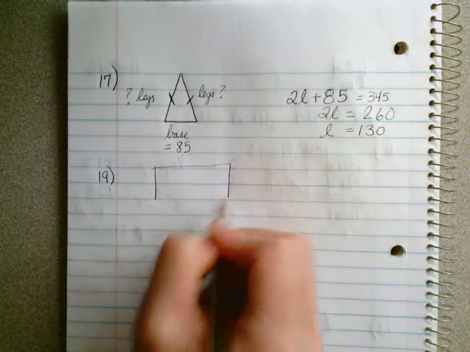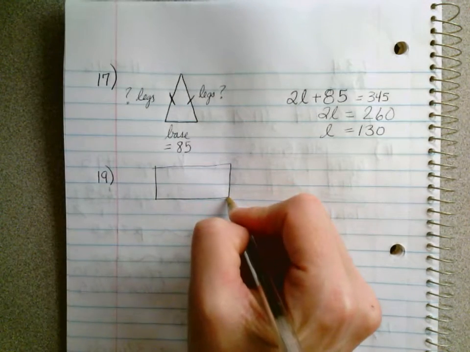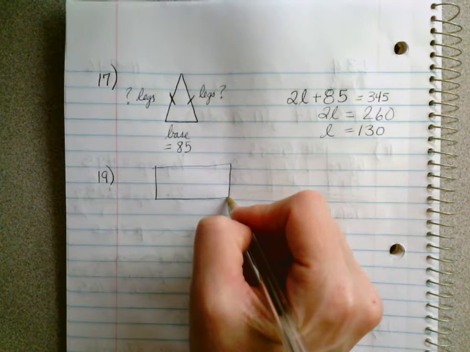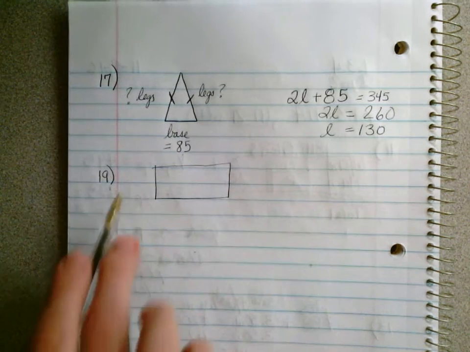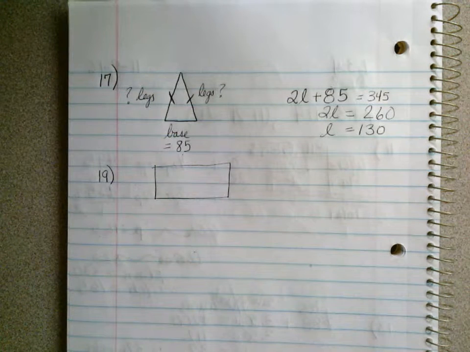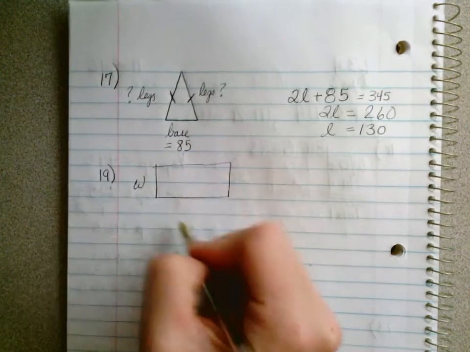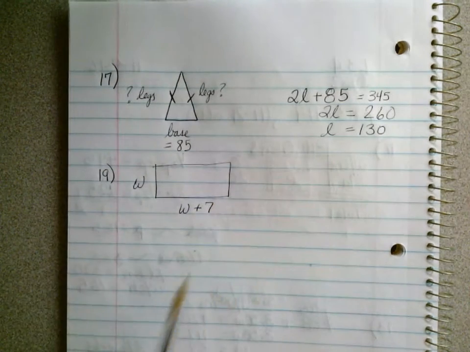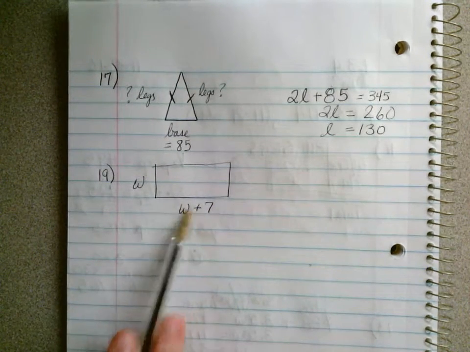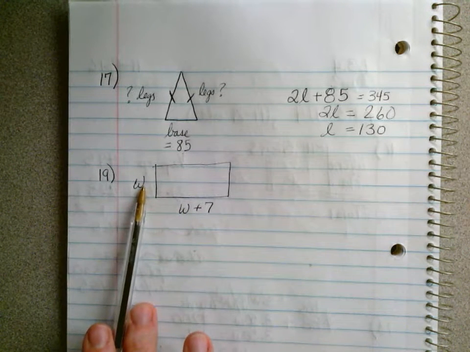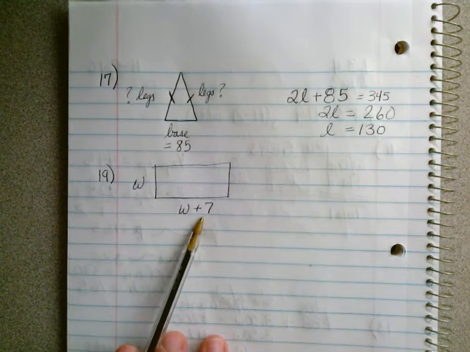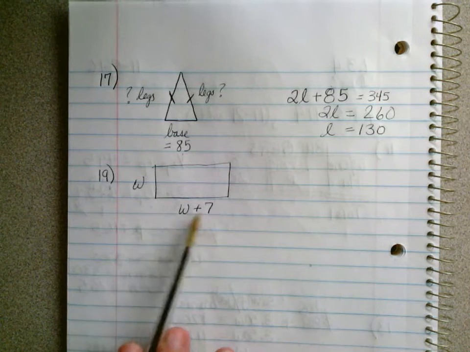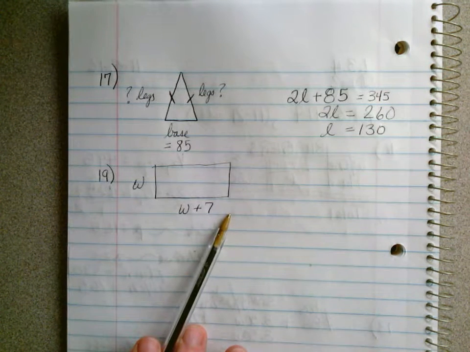Rectangles again. The length of a rectangle is 7 centimeters more than its width. So how will I relate one to the other with that piece of information? Yep. The length is 7 centimeters more than its width. Use W to represent width. Because it's 7 centimeters bigger, W plus 7. The perimeter is 78. Find the rectangle's dimensions.